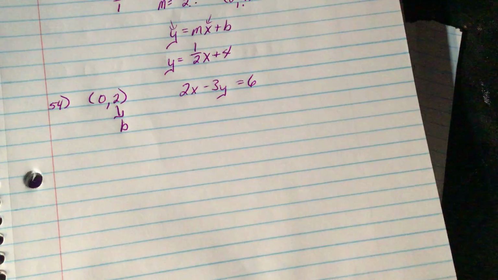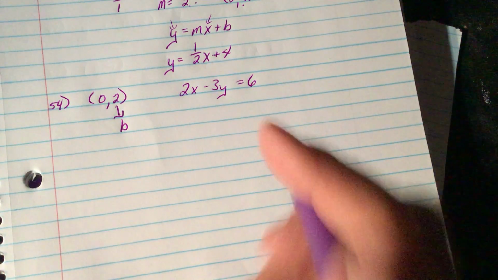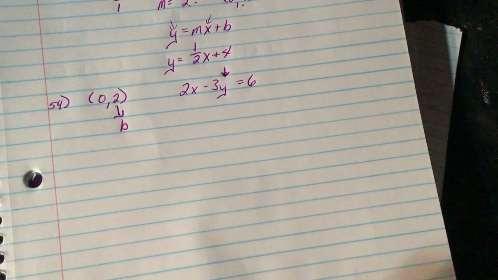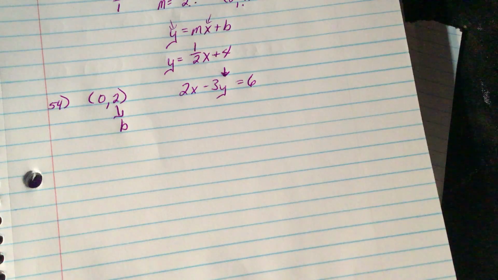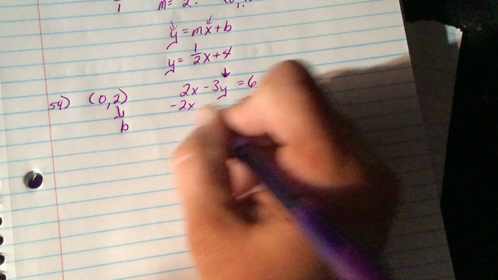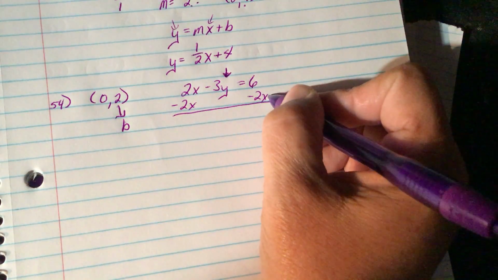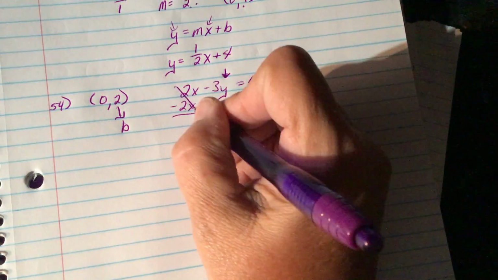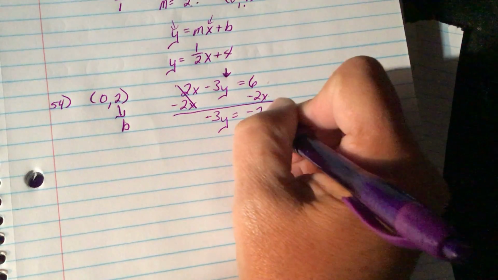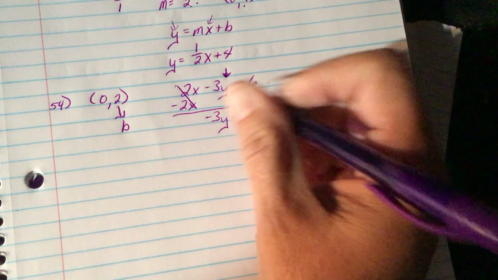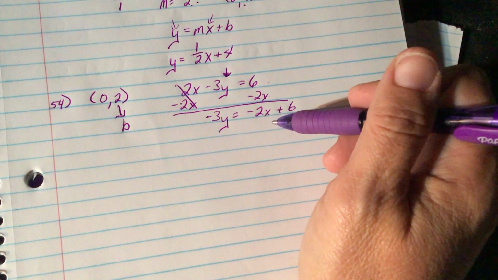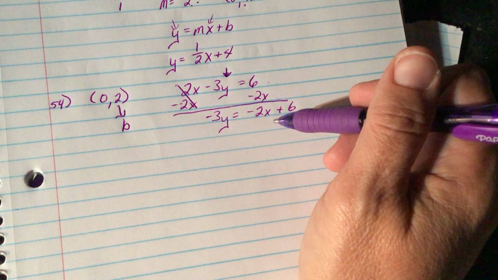So that means we need to rework the equation. So we need to solve it for y. So the first thing you do is you're going to subtract off 2x. Now, remember, you can't really subtract 2x from 6. All it did was move from the left side to the right side and change signs. What happened mathematically is you subtracted it.